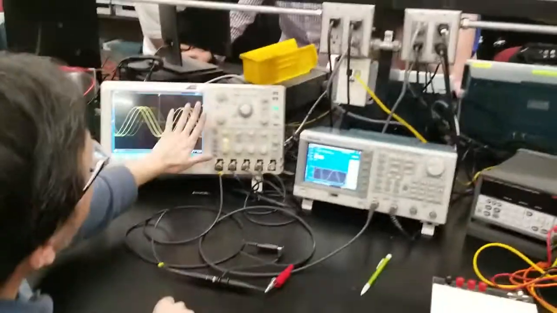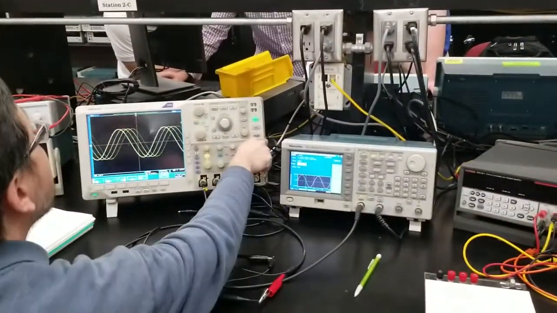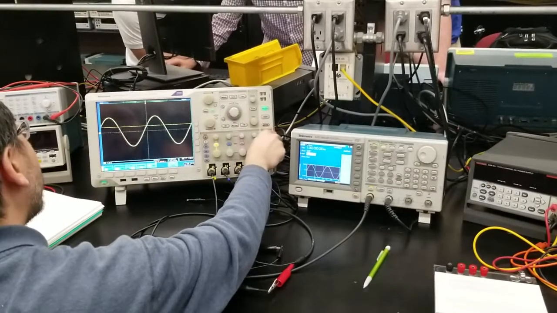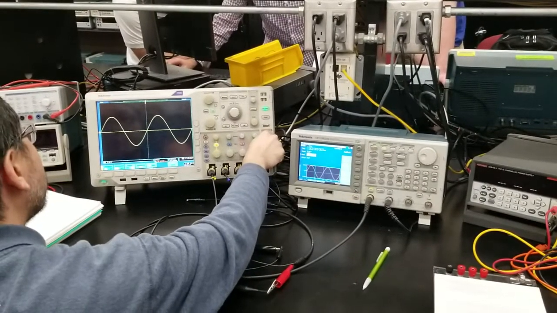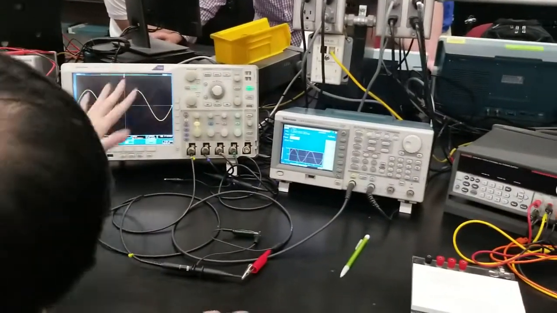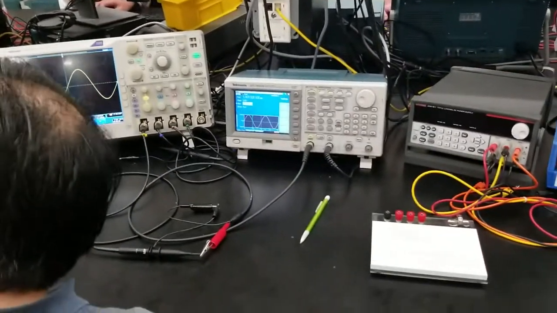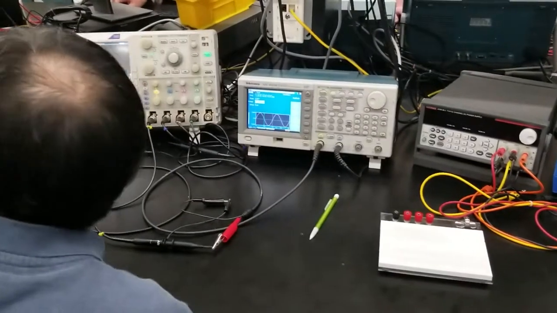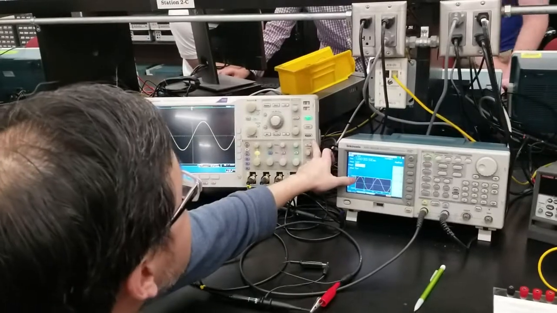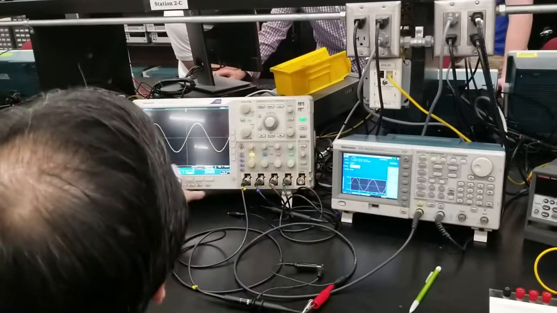So, we don't want this continuous waveform. What we want is something stable, like that. Now this is useful for us, right? So then we have to give the scope some instructions to get the stable form. Click the trigger menu right here, and then you come up with this menu.